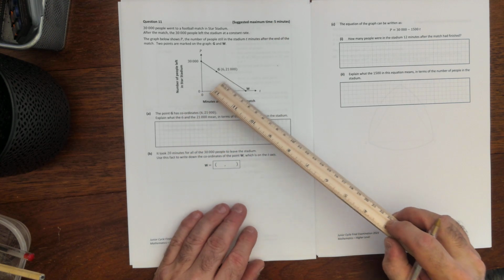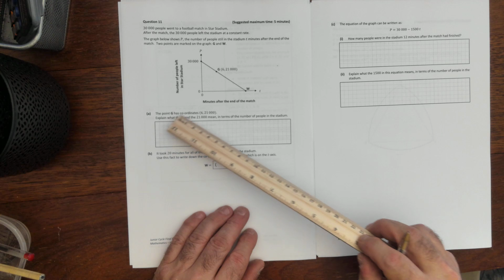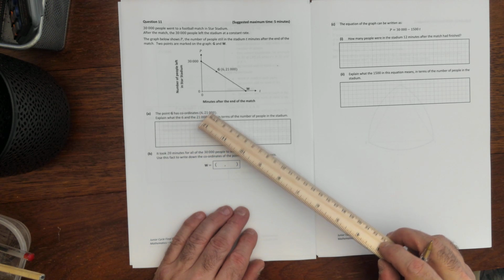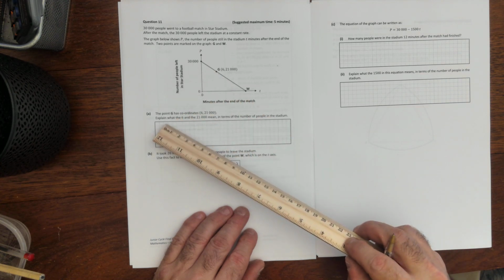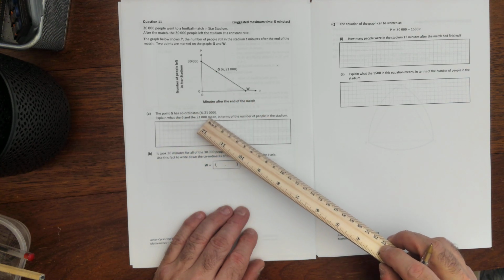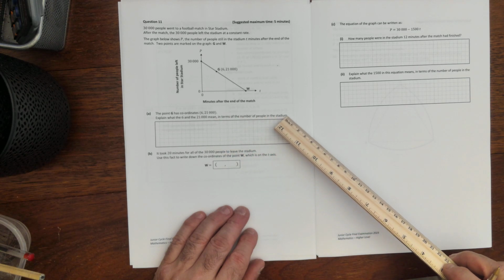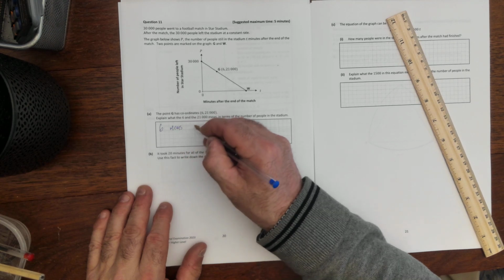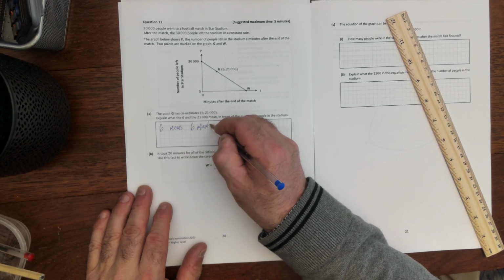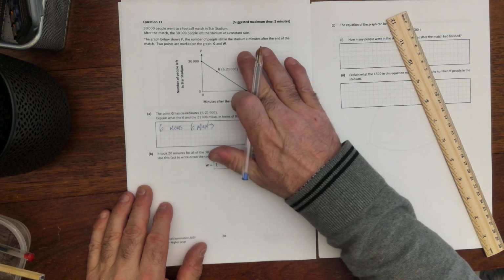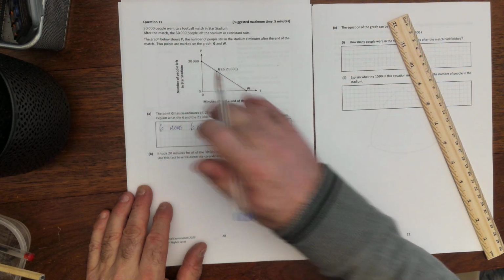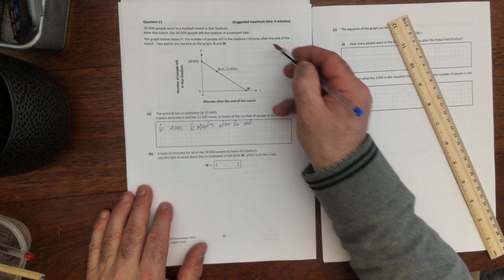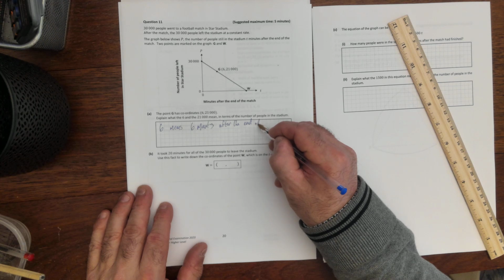Okay, so let's get into it. The point G has coordinates 6, 21,000, meaning after 6 minutes there's 21,000 people left in the grounds. Explain what the 6 and the 21,000 mean in terms of the number of people in the stadium. So 6 means 6 minutes. We can get some language and words from up here. T minutes after the end of the match means 6 minutes after the end. So I'm just copying these words here. After the end of the match.